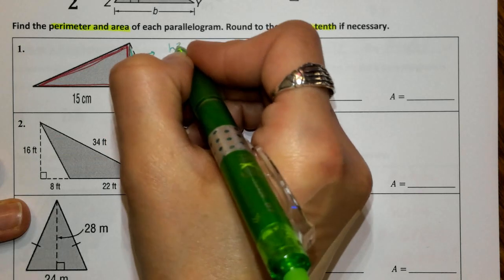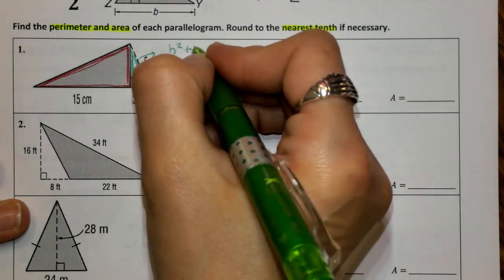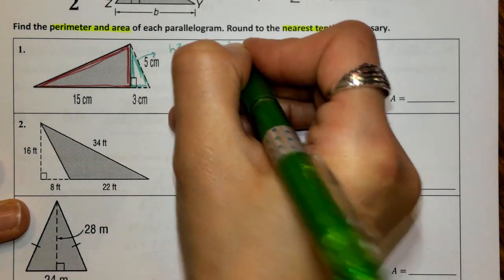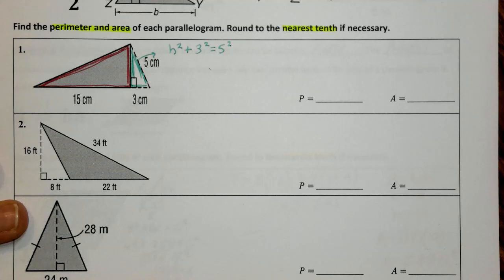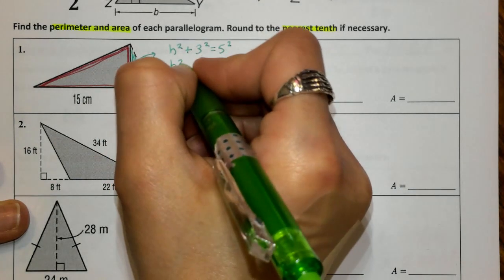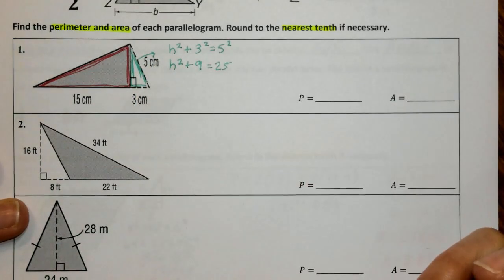So we have our height squared plus the other leg, 3 squared, equals the hypotenuse of 5 squared. Some of you already know this is a 3, 4, 5 triple. So if you know that, you can go ahead and label your height as 4. If we did not, that's fine. We have our steps. We're going to square our 2 numbers.